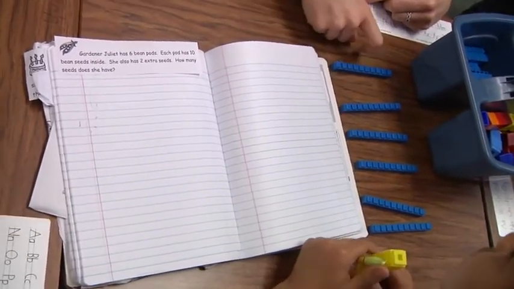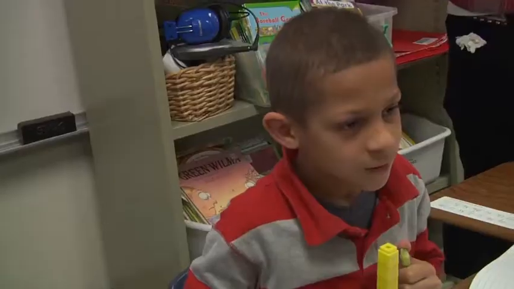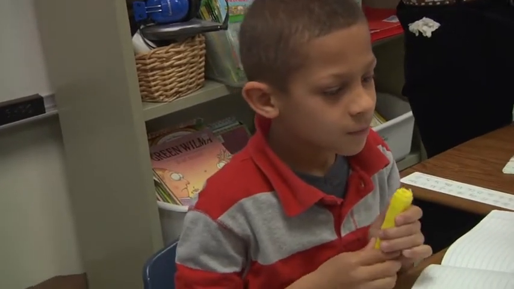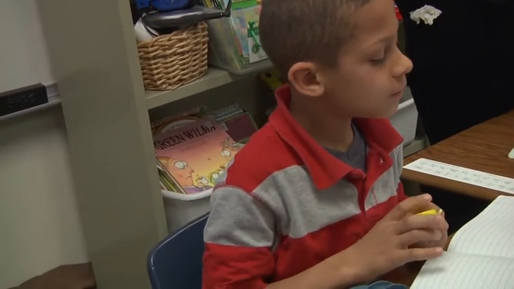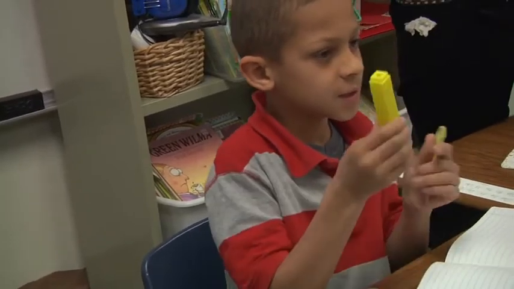Because it's faster. It's faster, and does this show you the number of seeds that are inside each pod? Yes. Okay, I think that's a great idea. Then how many extra seeds does she have? 6. Let's go back and read it.